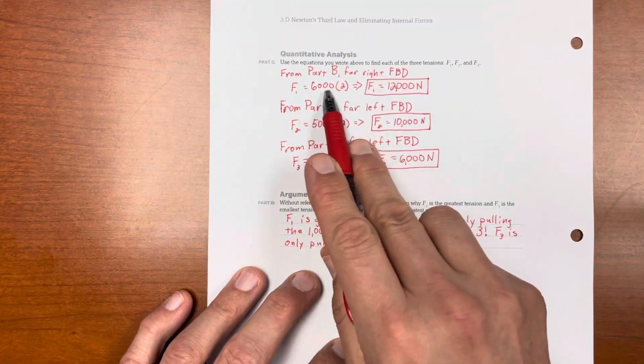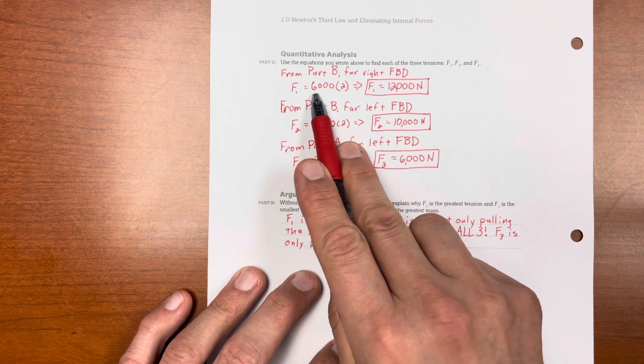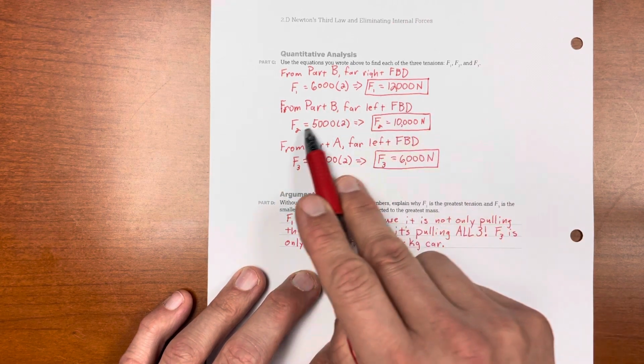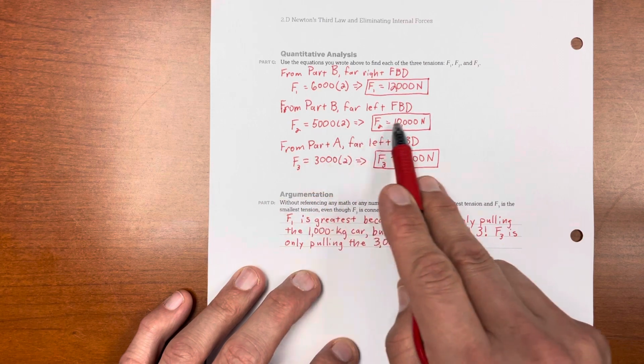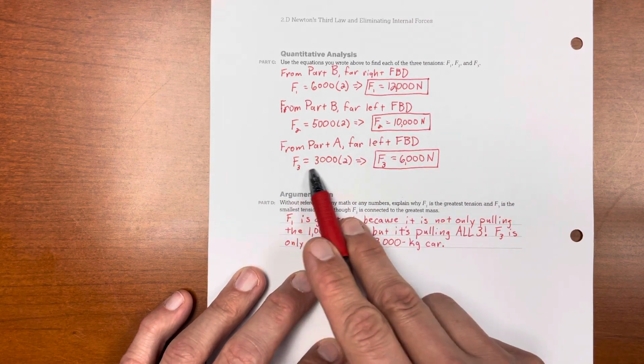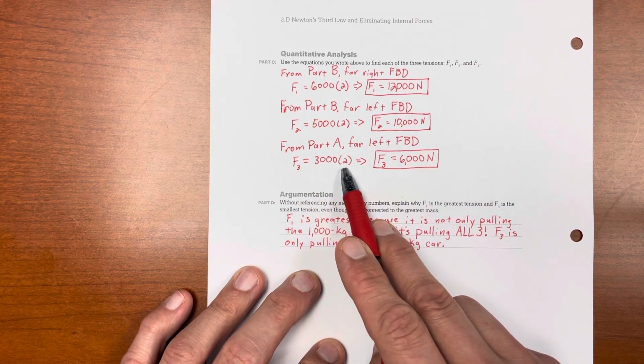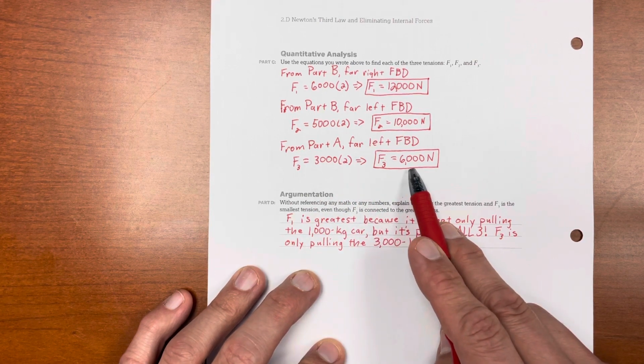For force 1, the acceleration again was 2 meters per second squared times 6,000. That gives me 12,000 newtons. For force 2, it was 5,000 times 2. That gives me 10,000. And then for force 3, that was 3,000 kilograms times 2. That gives me 6,000 newtons.